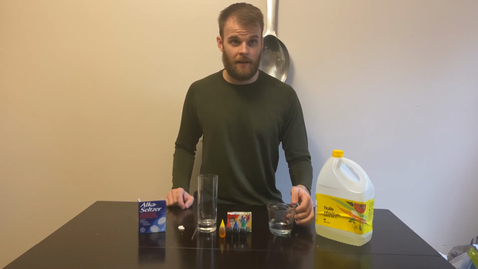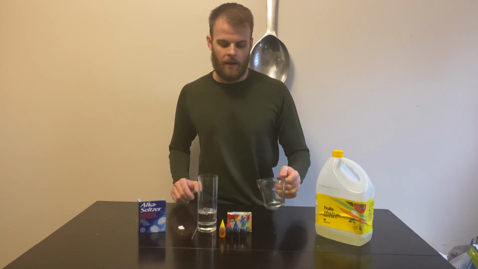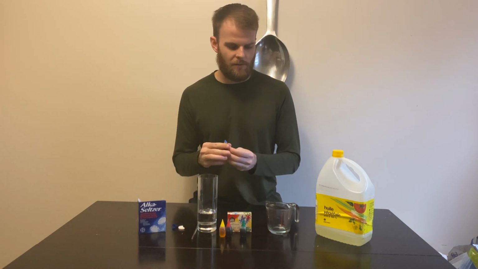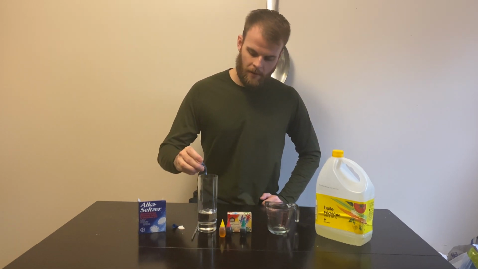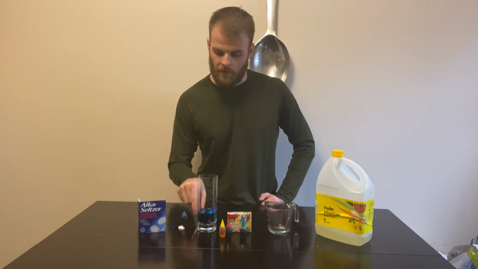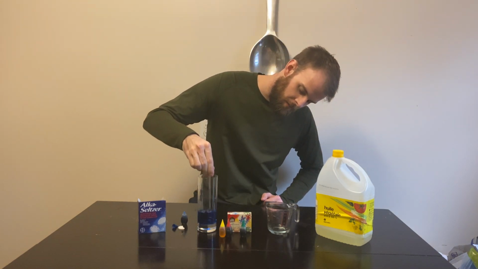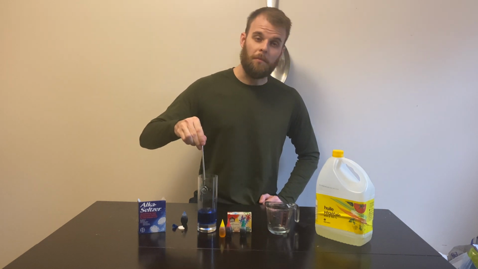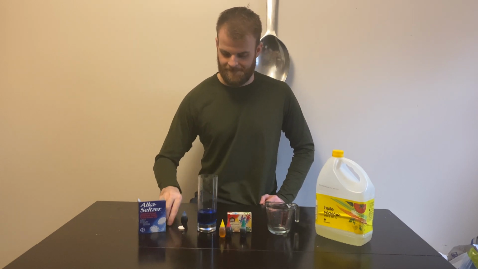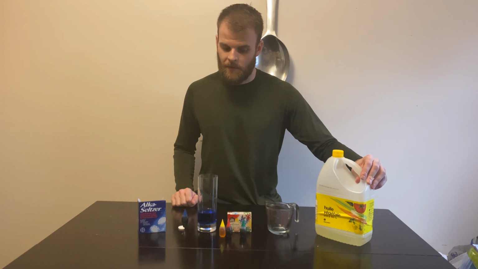Well, let's find out. I'm going to put the water in the cup first. And I'm going to pick my favorite colored food coloring and put some drops in there so that they're easier to tell apart. I'm going to use my handy dandy stir stick and mix up our now blue water. Now, I'm going to pour the oil on top.